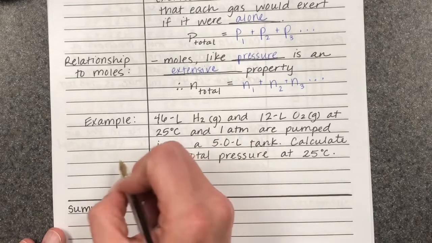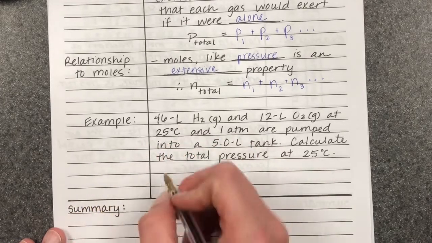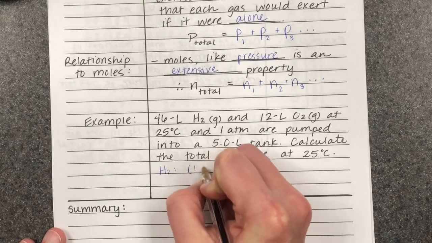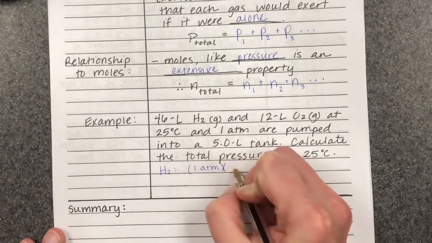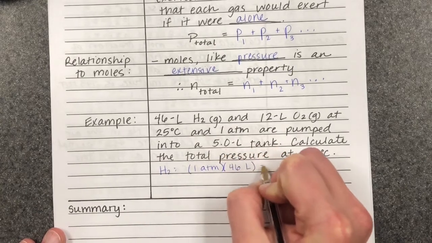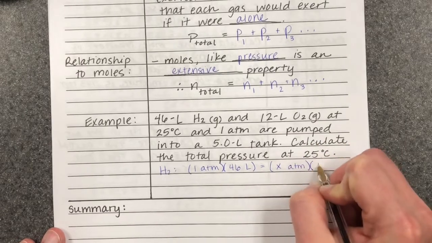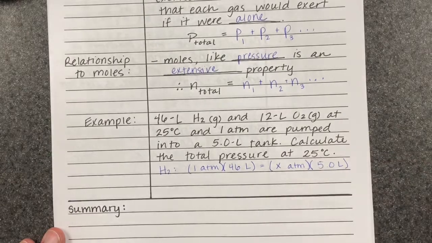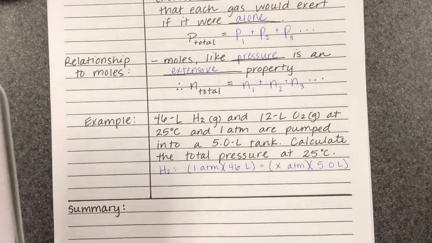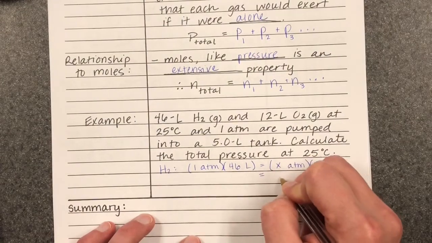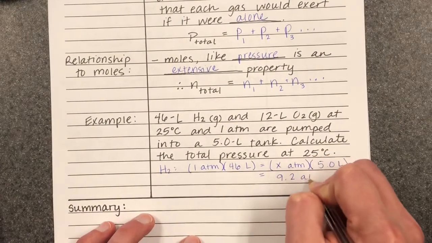So it's P1V1 equals P2V2. So for hydrogen, our initial pressure is 1 atm. Our initial volume is 46 liters. We don't know the new pressure, but we do know that it's going into a 5-liter tank. Okay? So if we do the math on that really quickly, it's going to end up being 46 divided by 5. And so for hydrogen, the new pressure of the hydrogen gas is going to be 9.2 atmospheres.